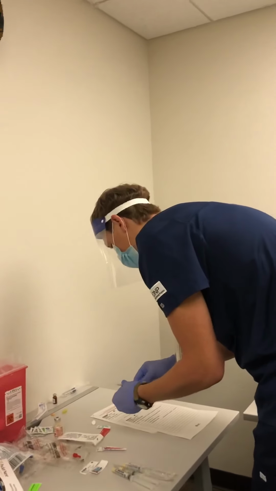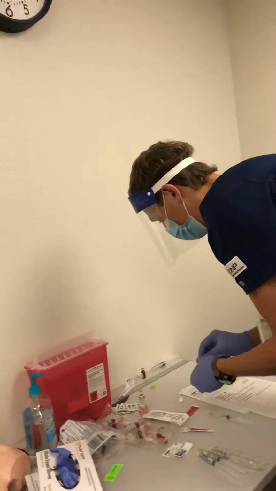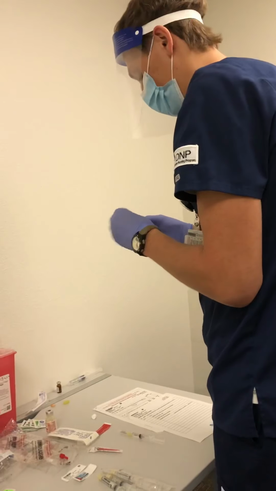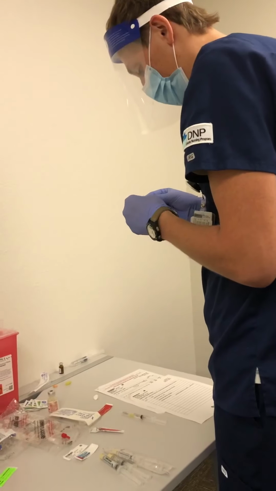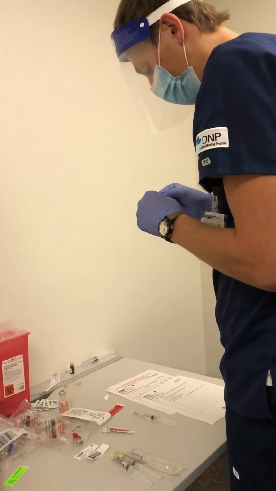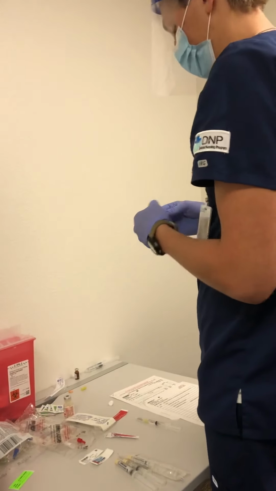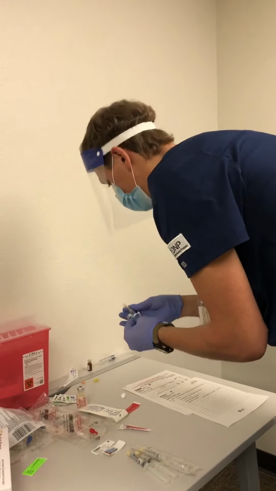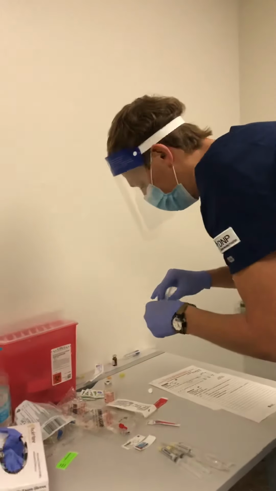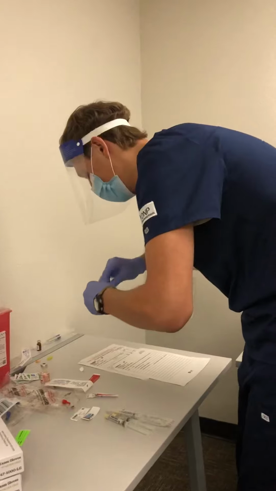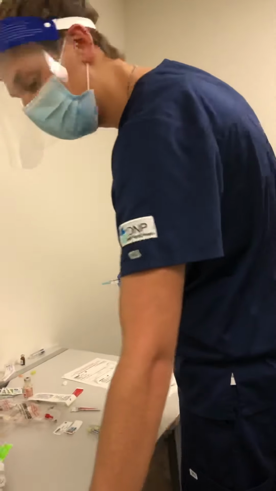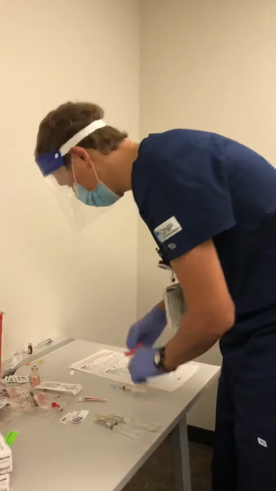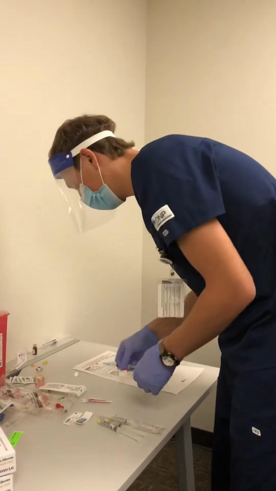And I can then dispose of this needle and get this cap ready. So the needle will go into the sharps bin, and then this will just be a protective cap so that it stays sterile while I take it to the patient's room from the med room. Go ahead and attach my med label that I filled out earlier. And that medication is ready to go.